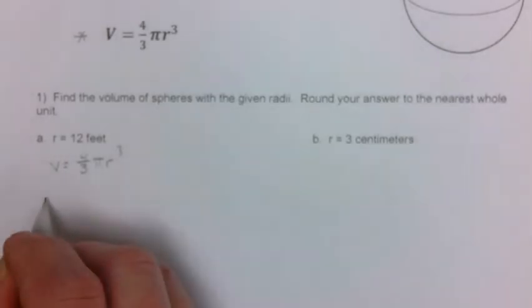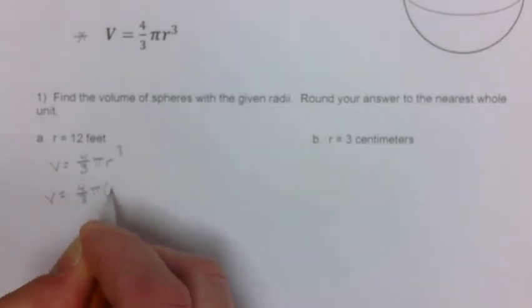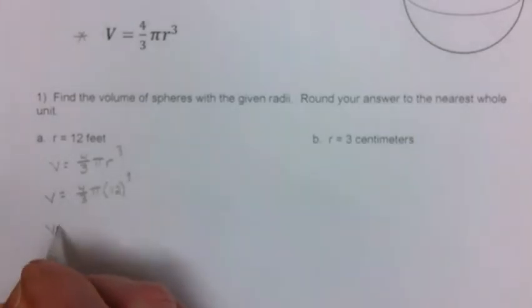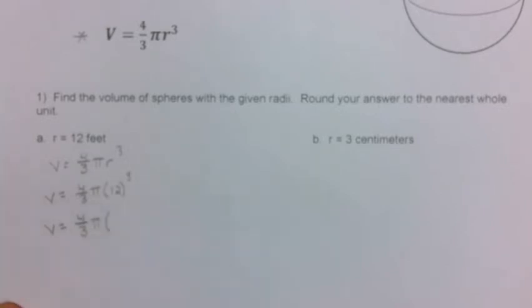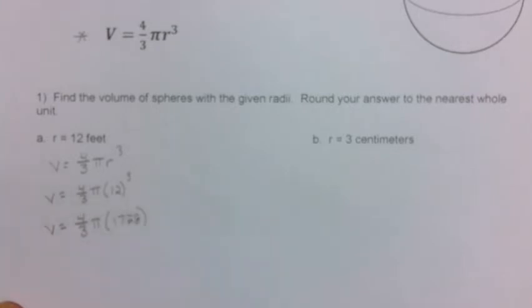And now we'll substitute in the value of the radius. So we're going to have 4/3 pi times 12 cubed. And now with the order of operations, we'll do the exponent first. So we're going to have 4/3 pi times 12 times 12 is 144. 144 times 12 is 1,728. Okay, now 1,728 is divisible by 3, so I'm going to simplify here, all right?